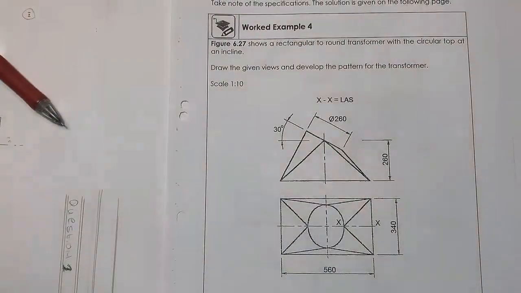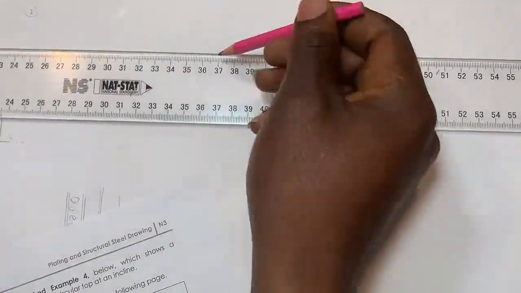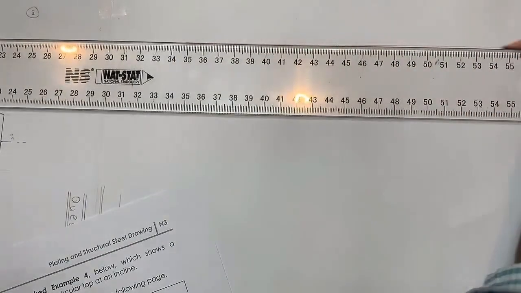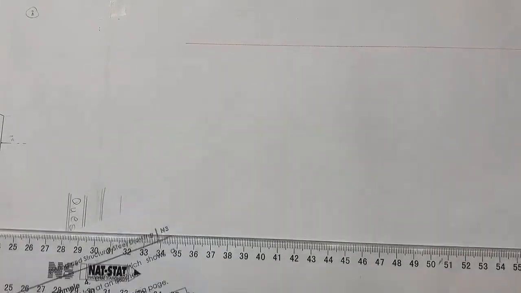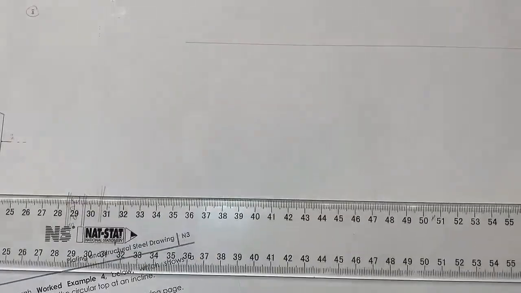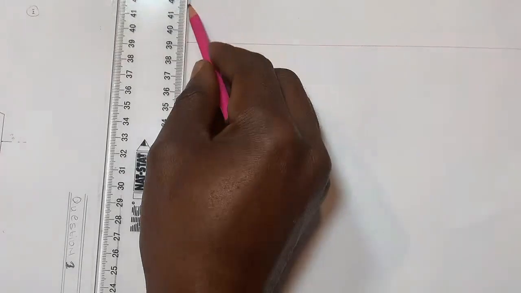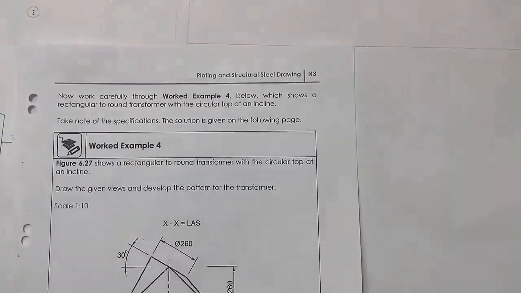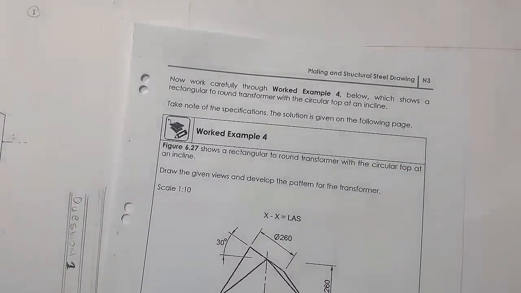So let's start. I'm going to start with the horizontal constructional line. That's going to be like this. Then followed by this one. We understand. Then after that, I can have this dimension.